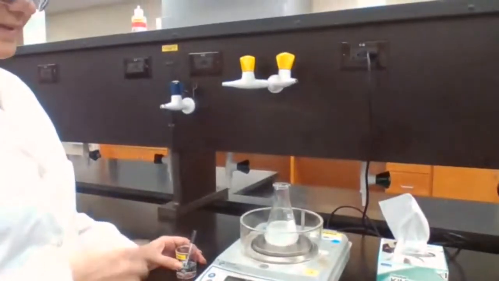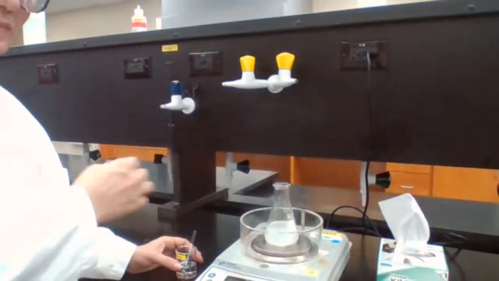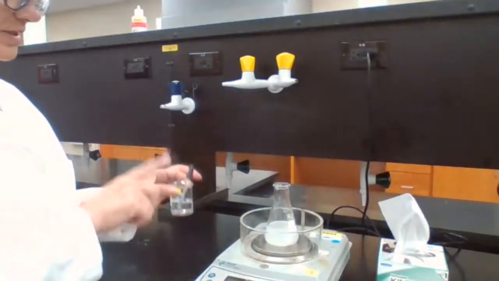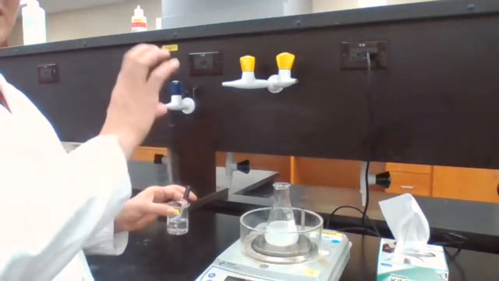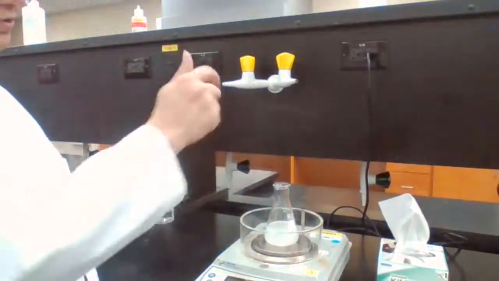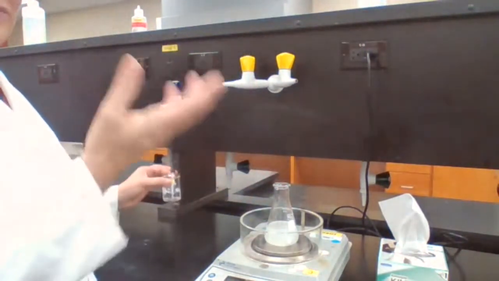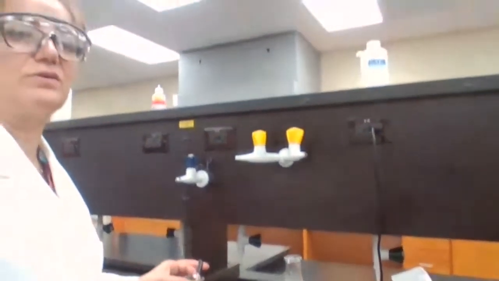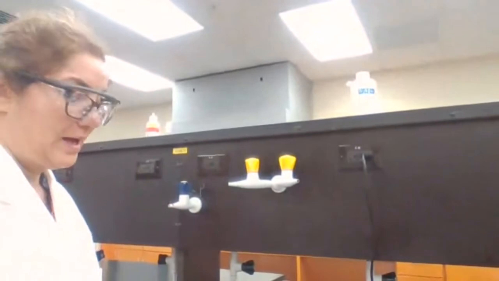This is one of the easiest ways to measure exactly 1.218, because if I measure the 1.218 in a small beaker, by the time I bring it from the scale to my flask, some of it would evaporate because it's acetone. It's just like nail polish remover. It would evaporate quickly.